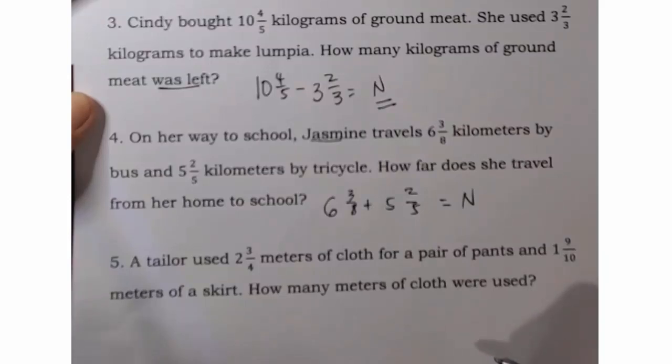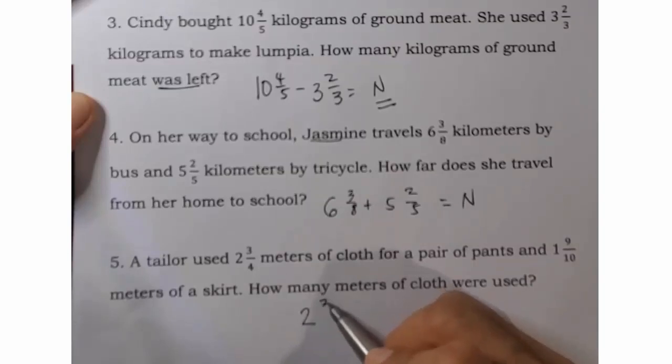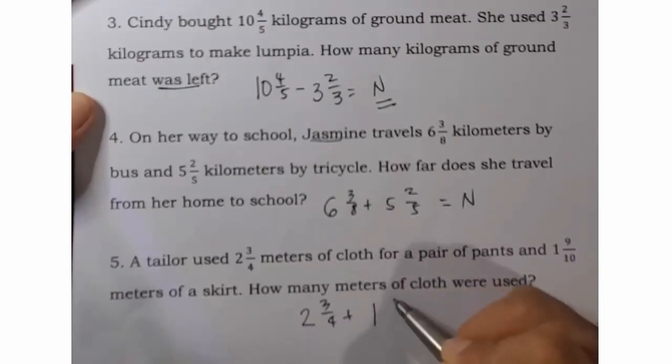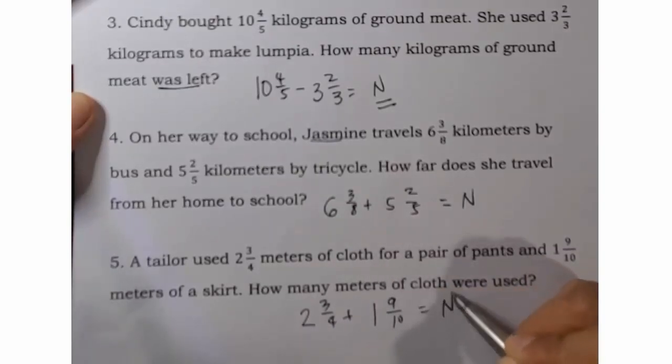Now, let's proceed to item number 5. A tailor used 2 and 3/4 meters of cloth for a pair of pants and 1 and 9/10 meters of it for a skirt. So, how many meters of cloth was used? So, that is 2 and 3/4 plus 1 and 9/10 is equal to n.